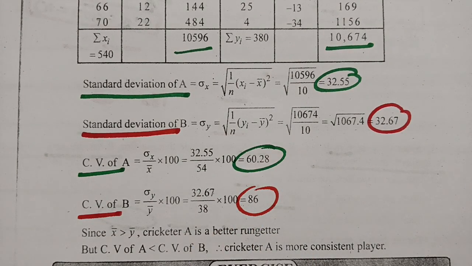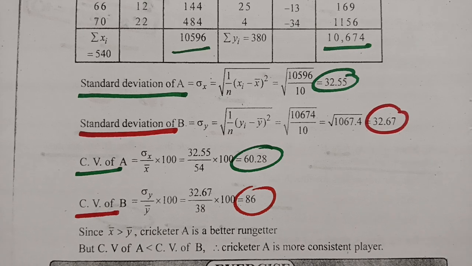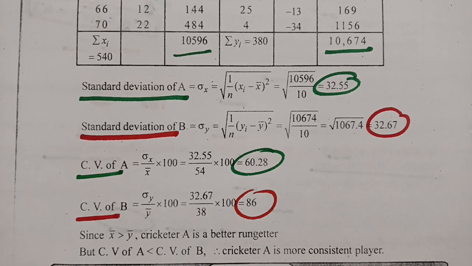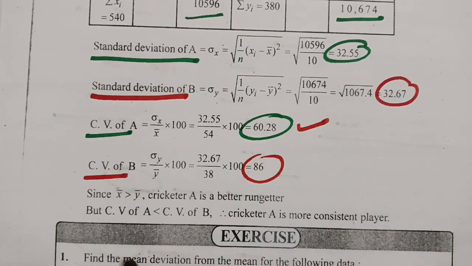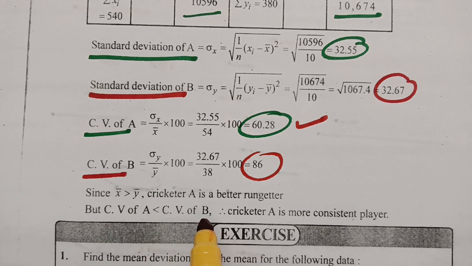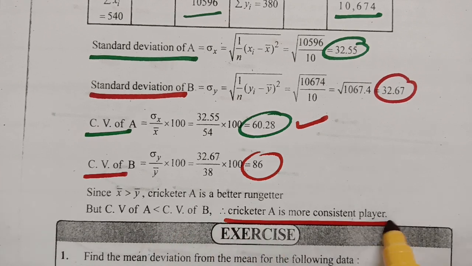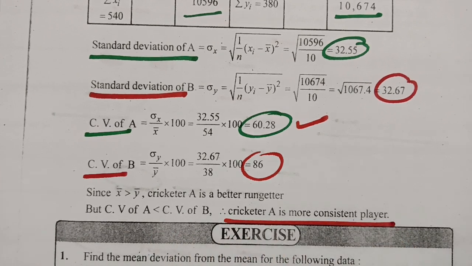On comparing, see here, we are talking about the consistent players. So we need the lesser CV value. So here 60.28 is less. The CV of A is less than CV of B. The cricketer A is the more consistent player. So this is how we have to check.